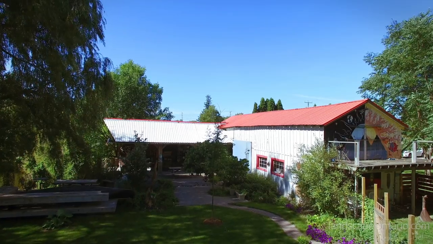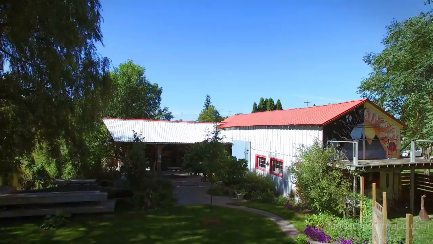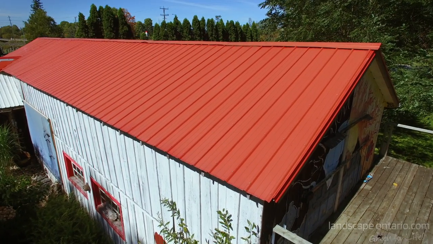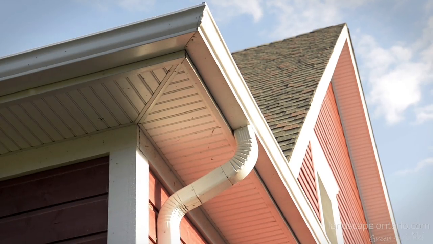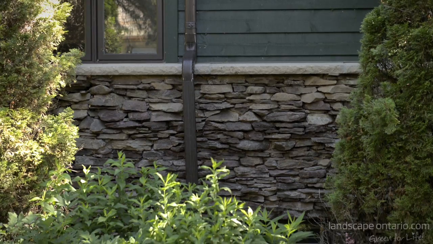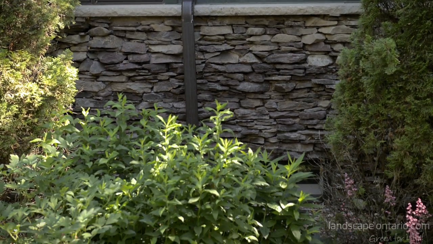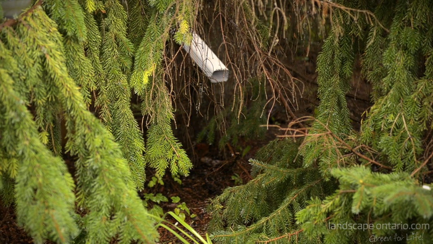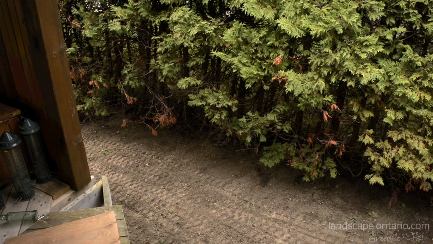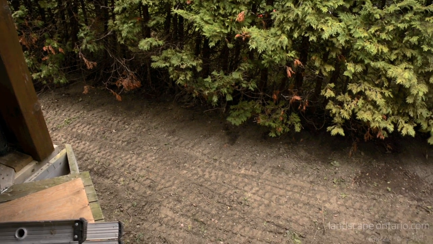To calculate the size of your roof, multiply the length of your house by its width. This footprint of your house can be measured in square feet or meters. Next, take a walk around your house and count the number of downspouts. You'll then need to decide how many of these downspouts will be directed to the rain garden based on their location.